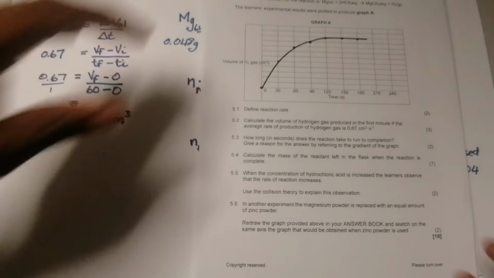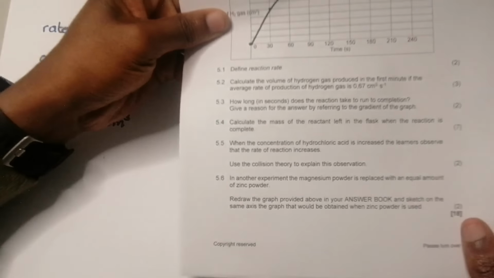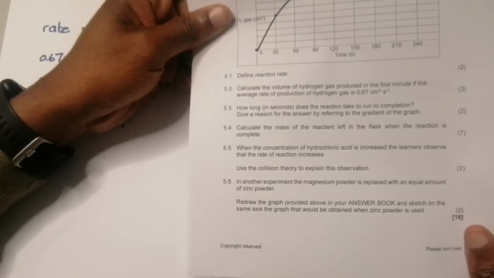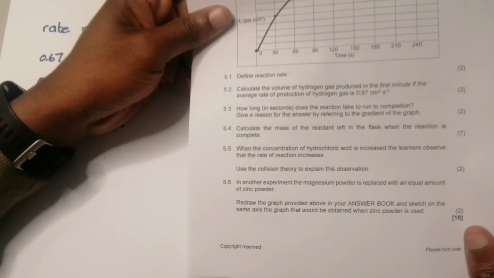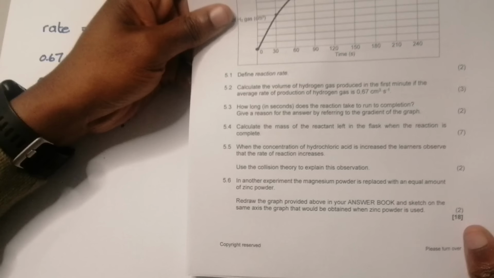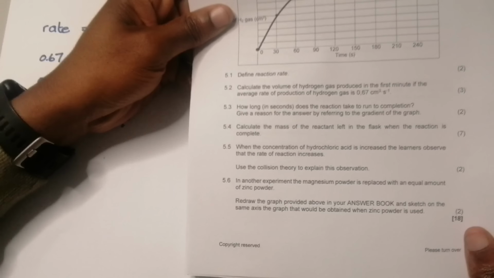And then the last part, they say in another experiment, the magnesium powder is replaced with an equal amount of zinc powder, okay? They say redraw the graph provided above in your answer book and sketch on the same set of axes the graph that would be obtained when zinc powder is used.